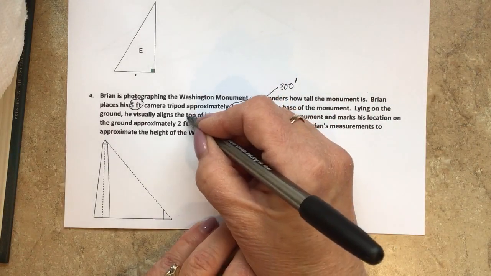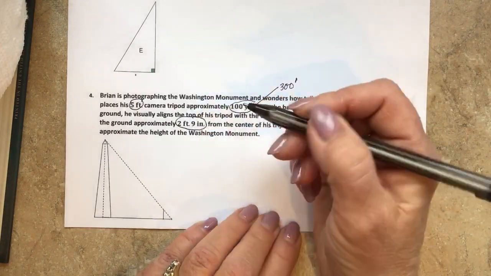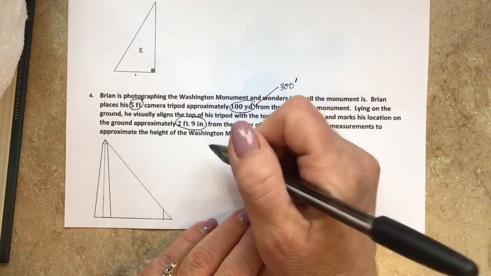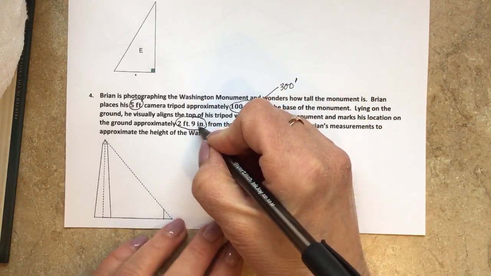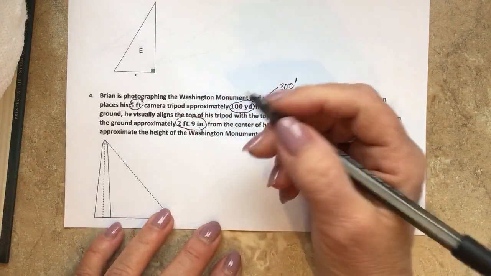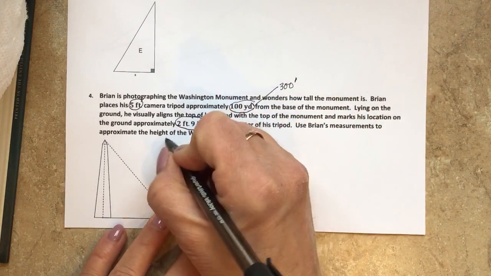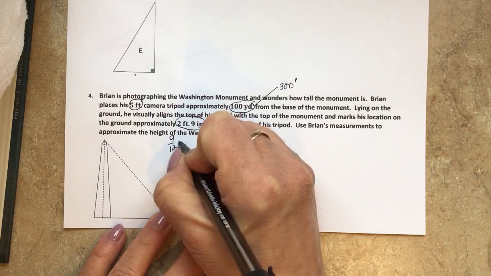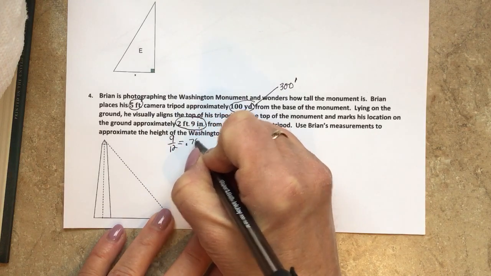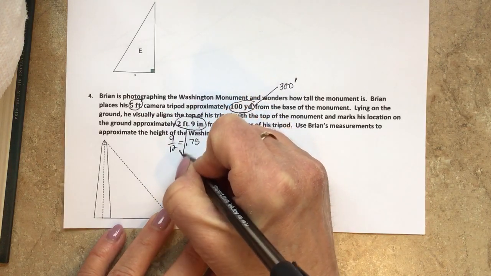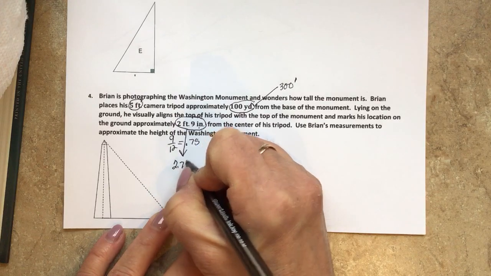And the 2 feet 9 inches, now please don't say 2.9, all right, because 9 out of 12 is 3/4 or 0.75. So this would become 2.75.